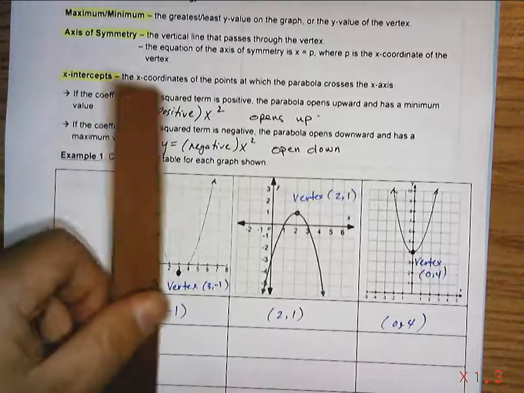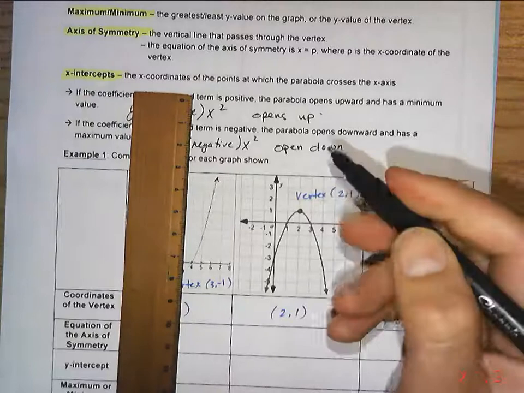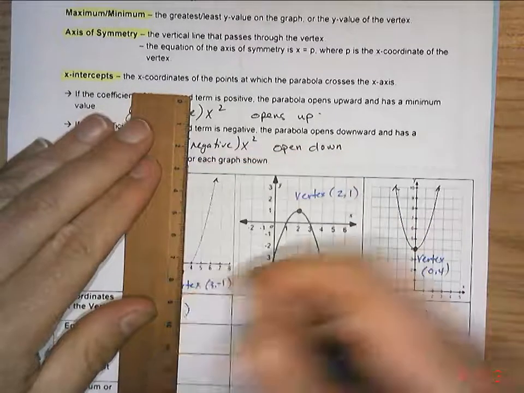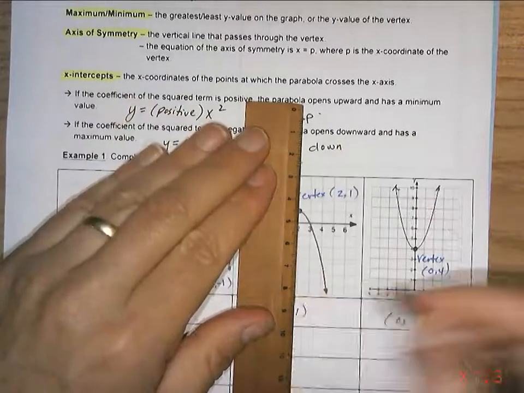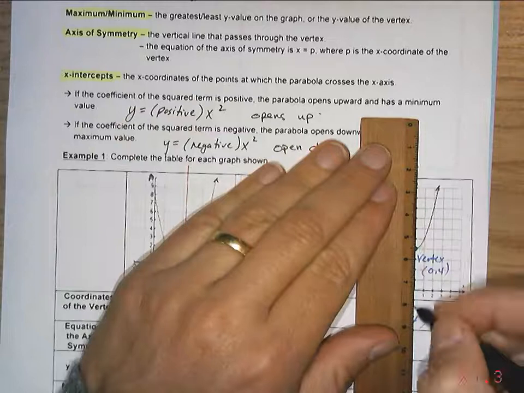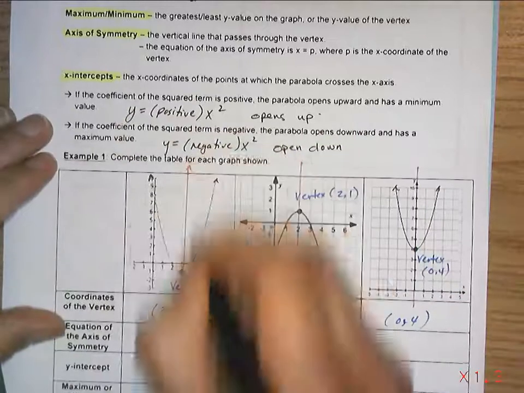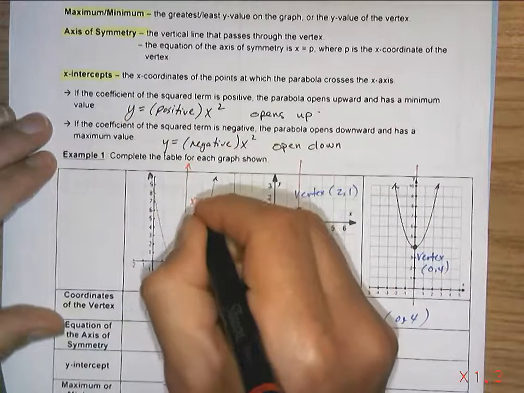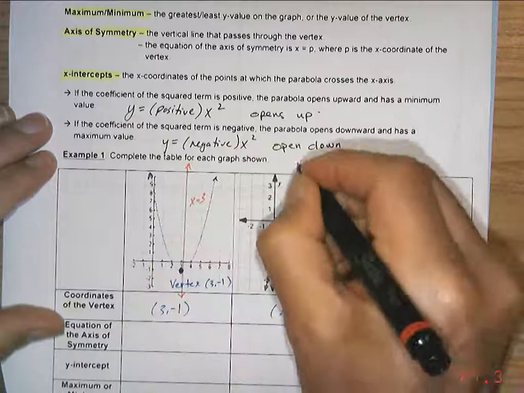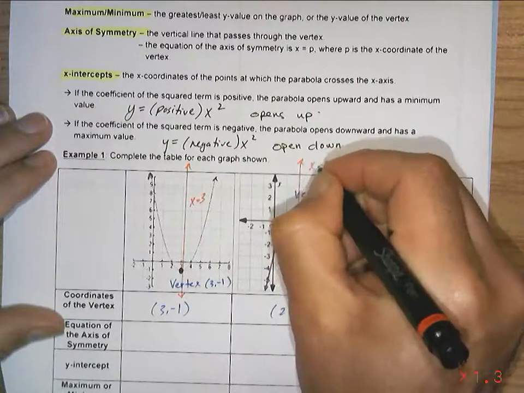The equation of the axis of symmetry. All right. The equation of the axis of symmetry on this one is here. On this one is here. On this one is here. So the equation is given by x equals 3. This one is x equals 2.